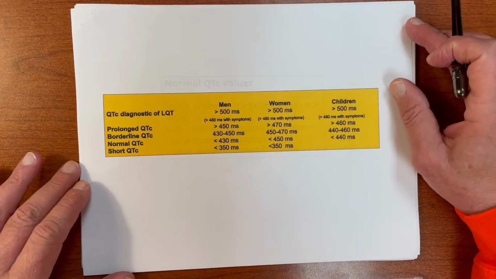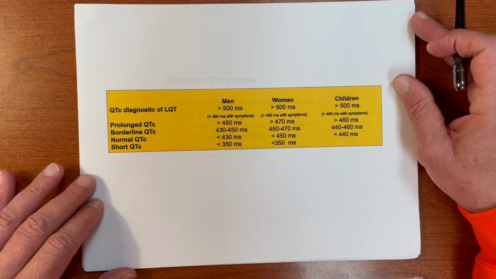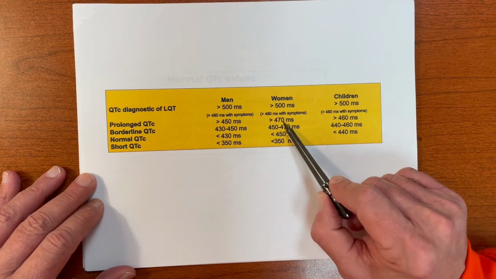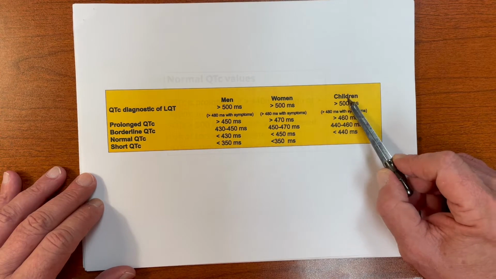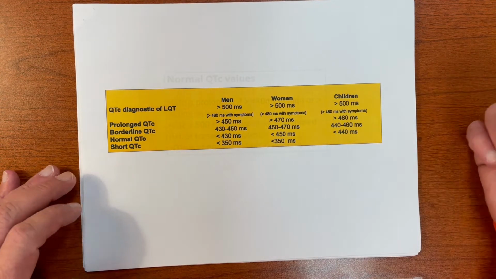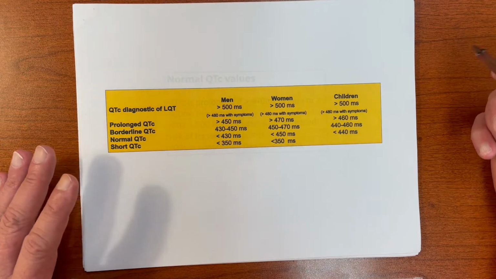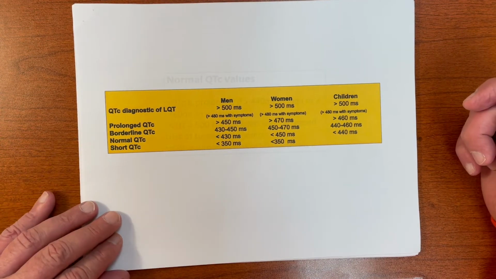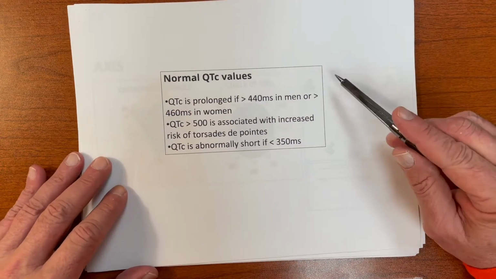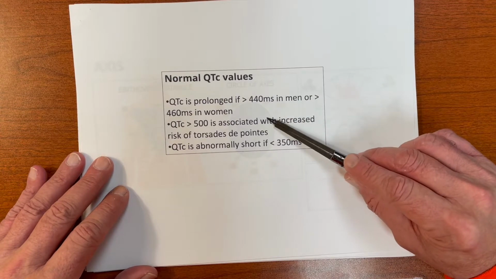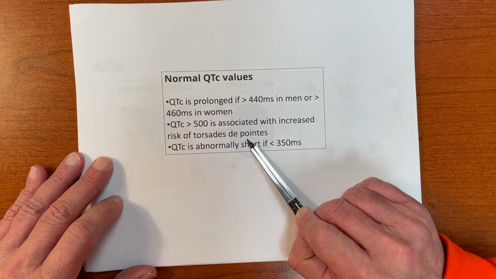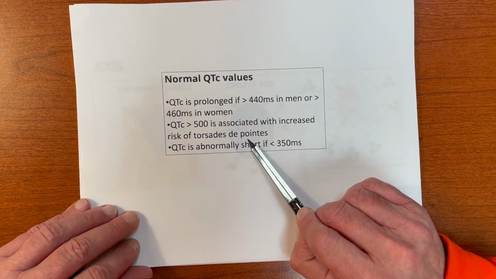So they're normals. Then you can compare what you come up with, your corrected QTC. All right, prolonged QTCs vary by gender and extreme age. Anything over 500 puts you at high risk for immediate electrical problems like VTAC, VFib. In one nutshell, this is it: 440 in men, 460 in women, 500 torsade de pointes, that's polymorphic VTAC.